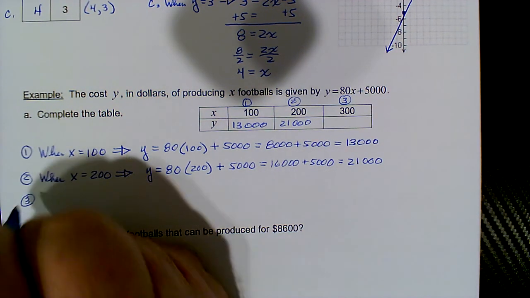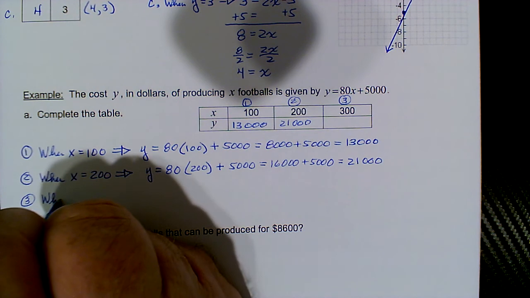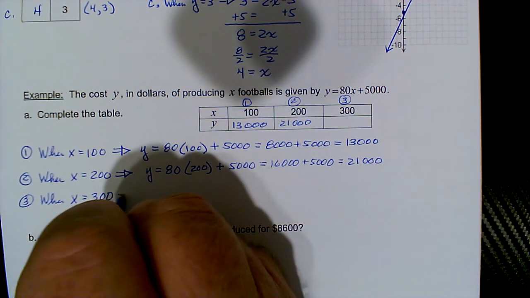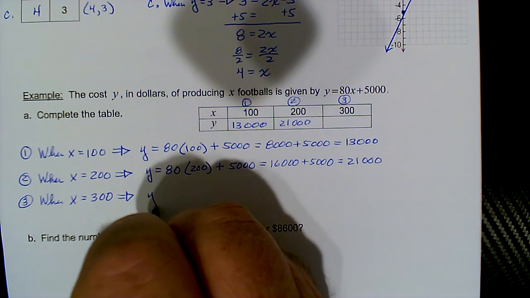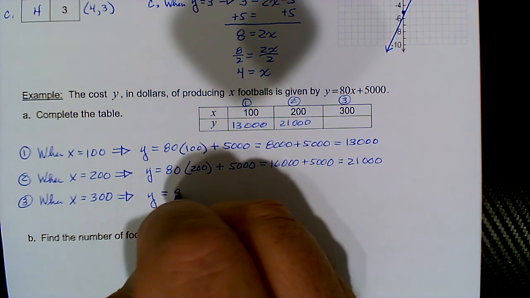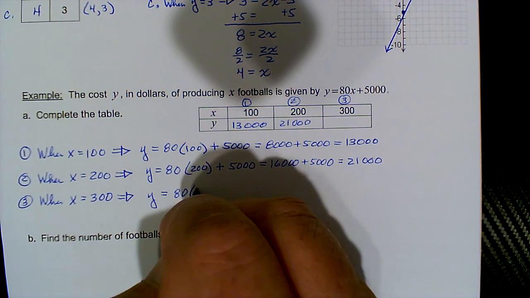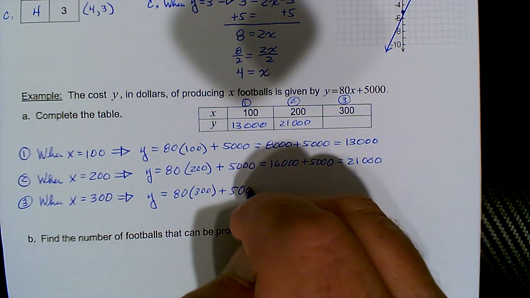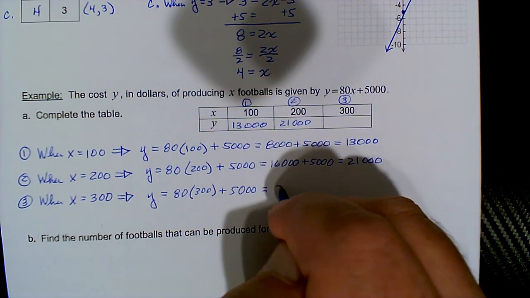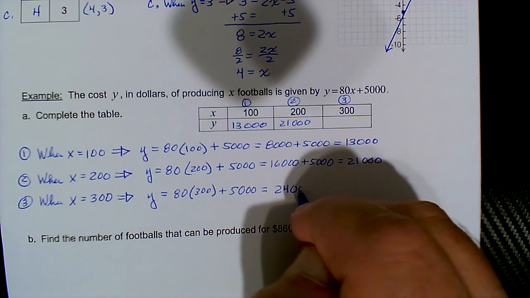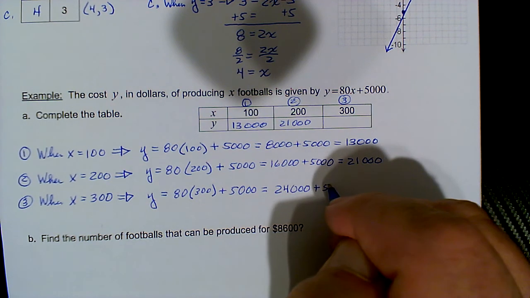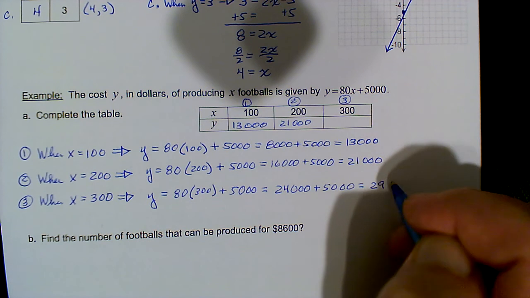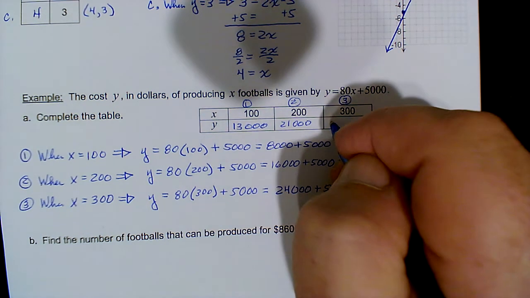And then finally in part 3, when x is 300, then y is 80 times 300, again plus the 5,000, so that's 24,000 plus 5,000, which is 29,000.